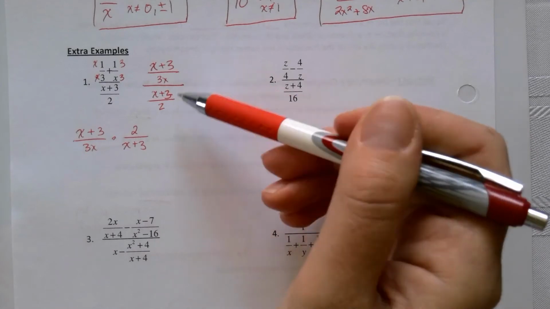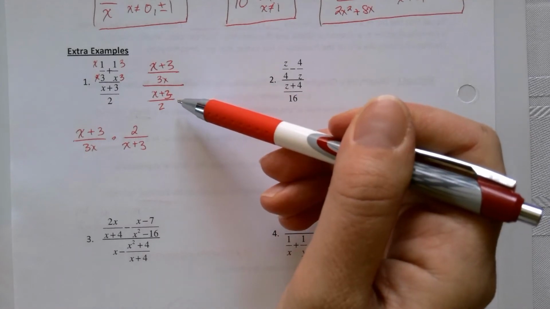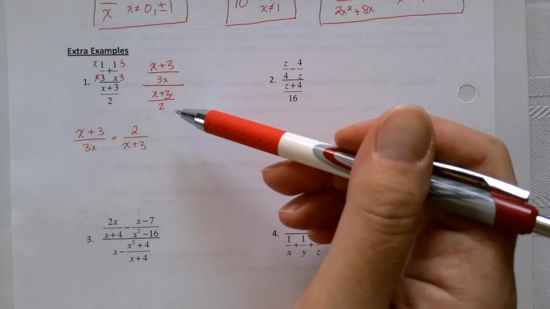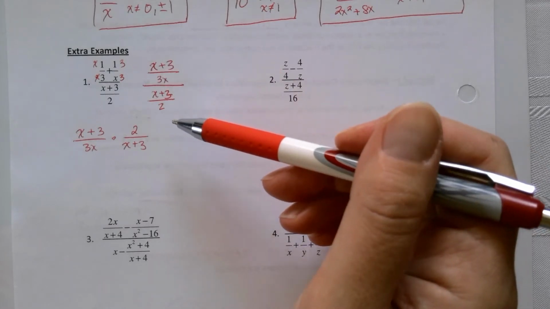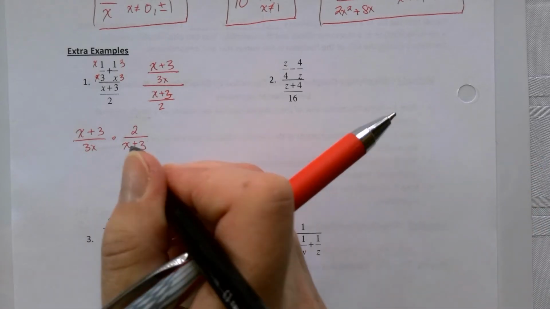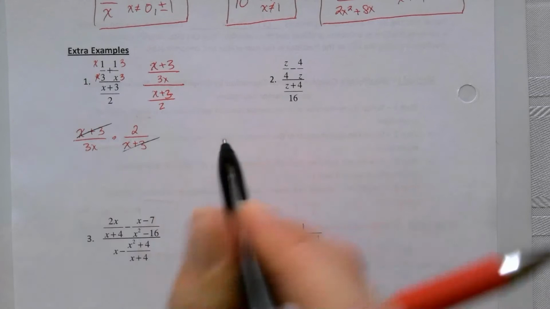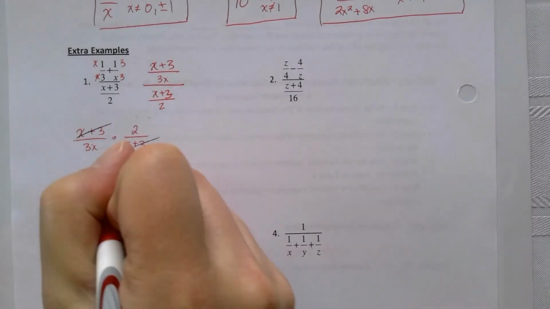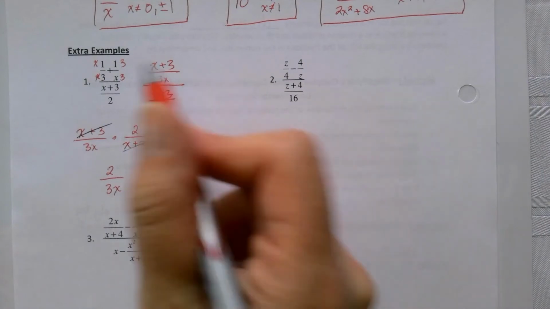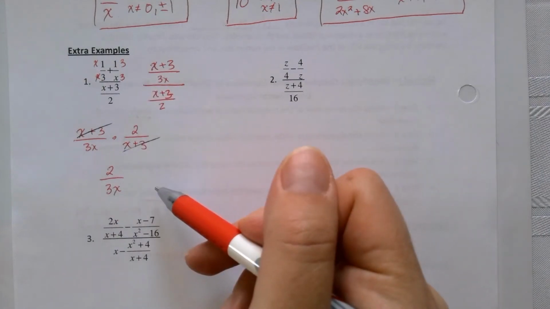This is very simple. There's no big factoring here. There's no building huge common denominators. So actually, I really think this is an easier lesson. It's just a little more abstract to start. And it builds, so you have to have the other skills. So we can cancel out those x plus 3's, and I'm left with 2 over 3x. That's it. Very simple, not a huge mess, not a lot of work.